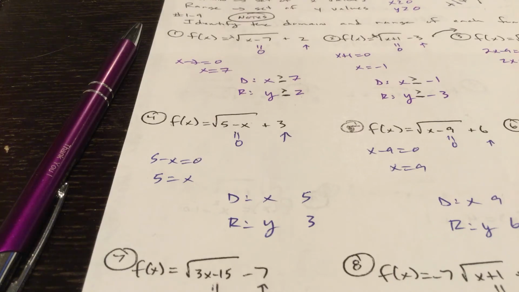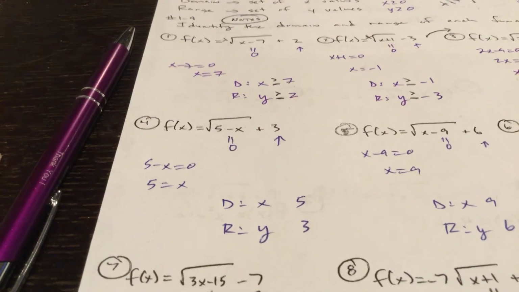Then when you let x be 5, you get the square root of 0, and 0 plus 3 is 3. So the domain still involves 5, and the range still involves y. But let's take a look at what's going on here.